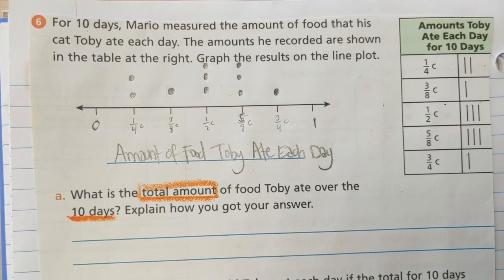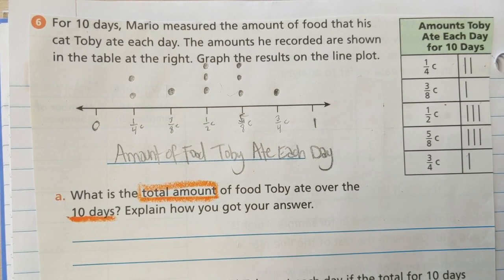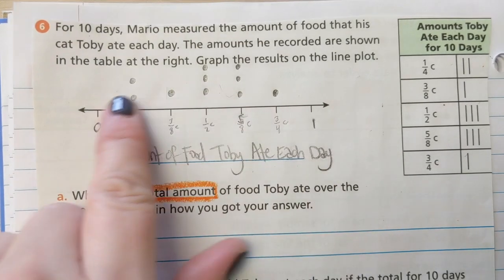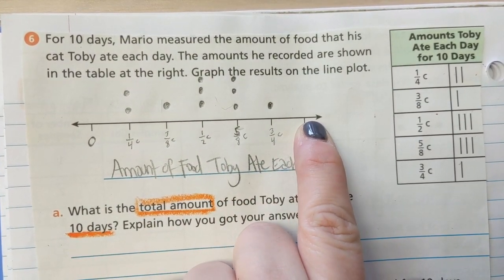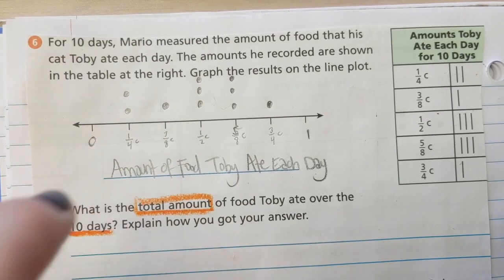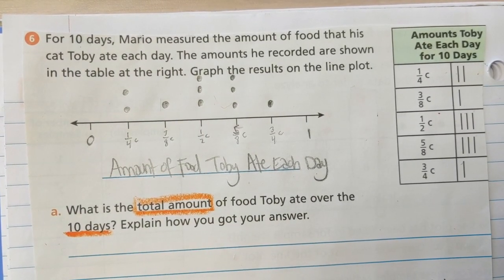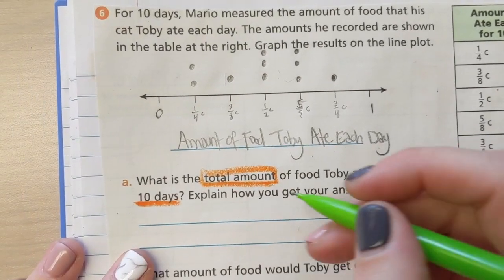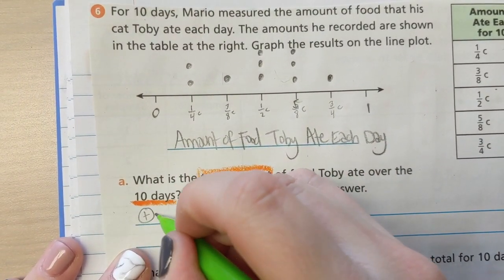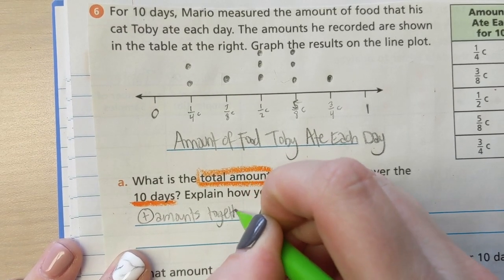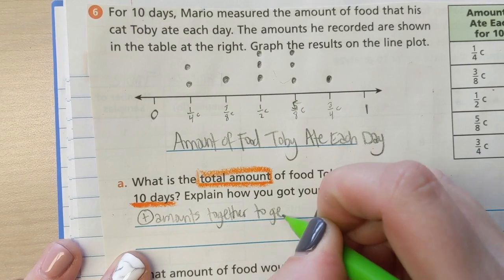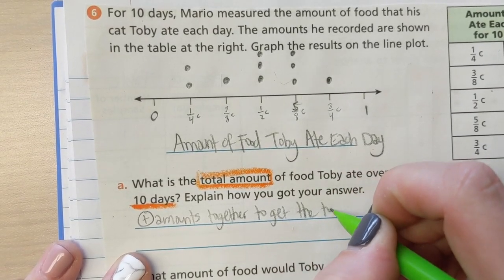Okay. Did the cat ever eat a full cup on one day? No, not on one day. Did he ever eat a full cup altogether, though? Oh, definitely. In 10 days, definitely. But he never just ate a full cup, and he never didn't eat anything. So you have these amounts distributed. So it says explain how you got the answer. We're just going to say we added amounts together to get the total. And now let's actually do that.